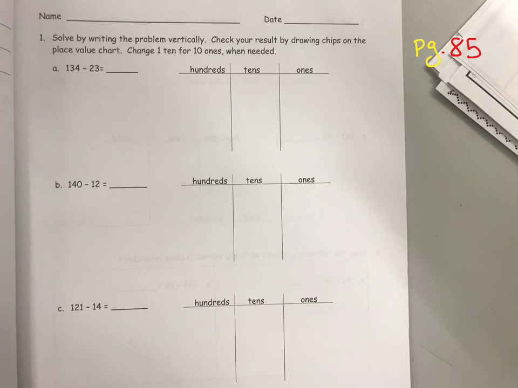Okay, so on page 85, let's read the directions. It says, solve by writing the problem vertically. And then it says, check your results by drawing chips on the place value chart. Change a 100 for 10 tens, or a 10 for 10 ones, when needed. Okay, so we're continuing what we've been doing this week, which is subtracting vertically.